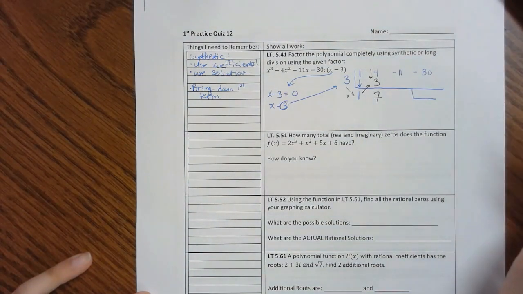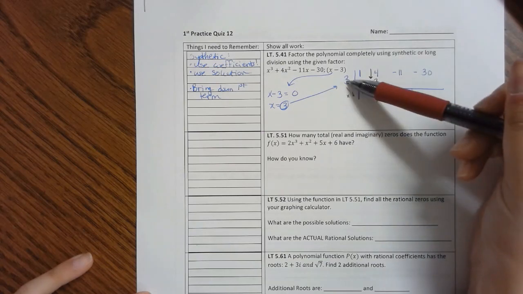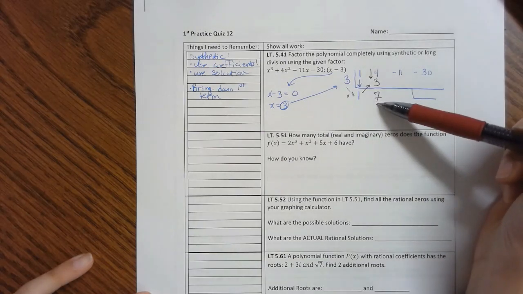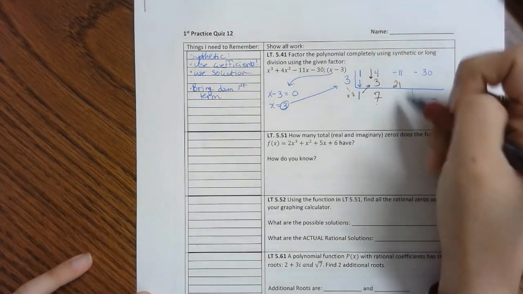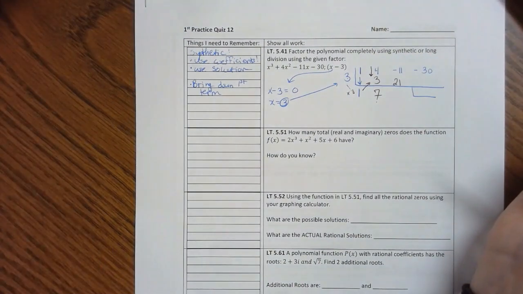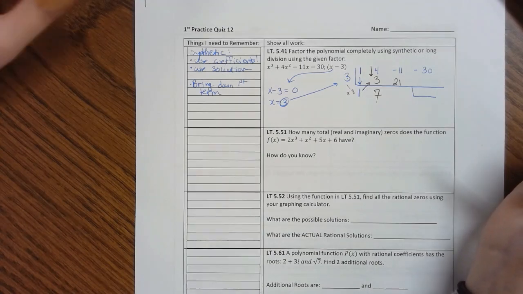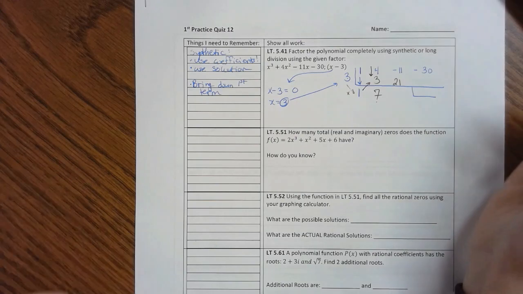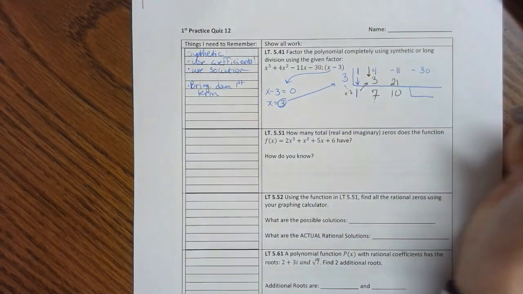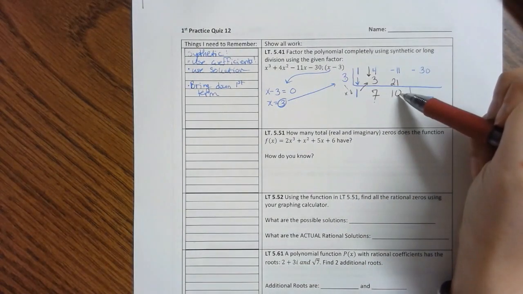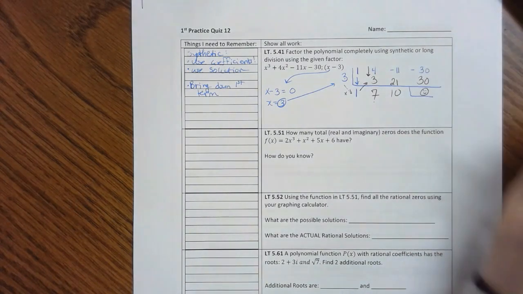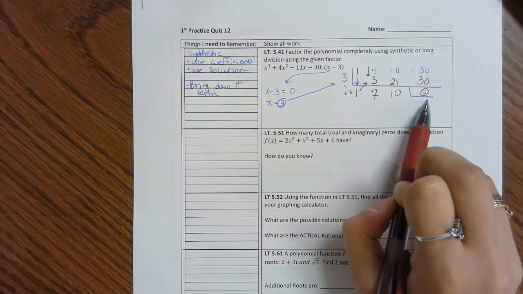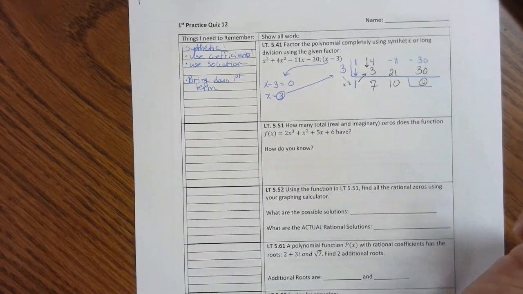Then the process repeats. 3 times 7 is 21, so that gets bumped up in here. So 21. Then I add going down. So we're going to have to do 21 minus 11, or negative 11 plus 21. And we get 10. Repeat the process. 3 times 10 is 30, so that gets bumped up here. And we add, and we got 0. So we got a remainder of 0, which means x minus 3 is a factor.